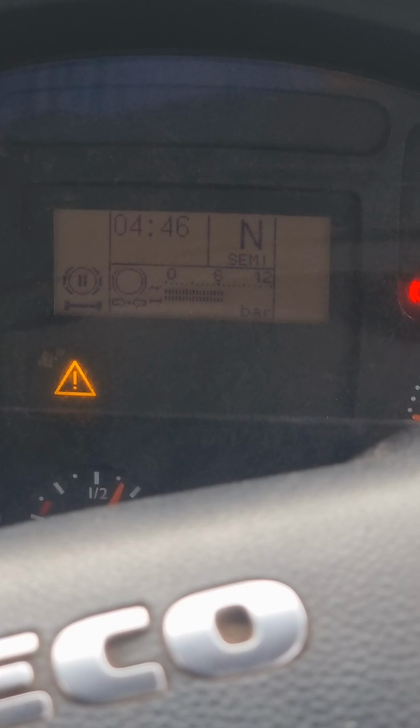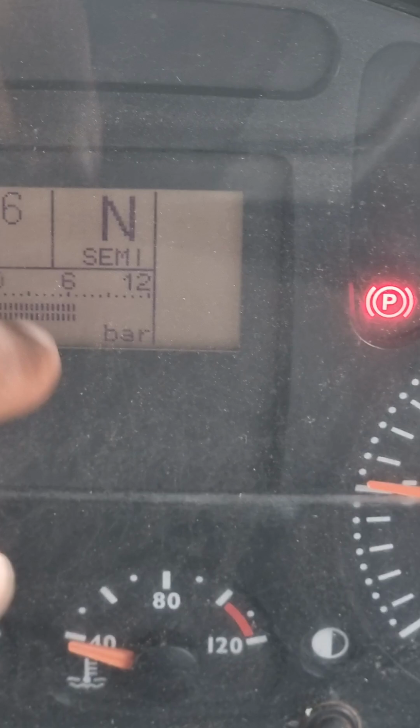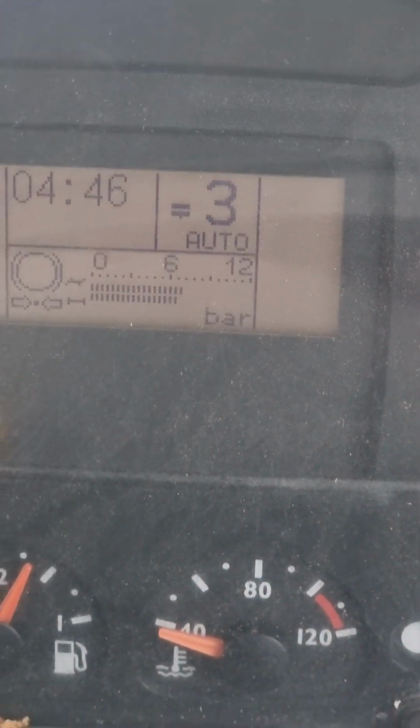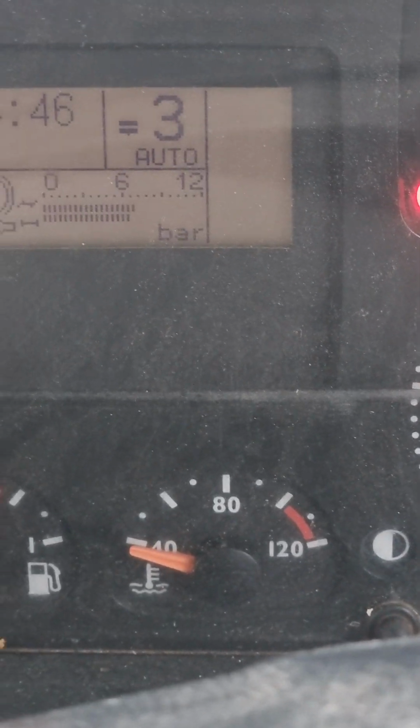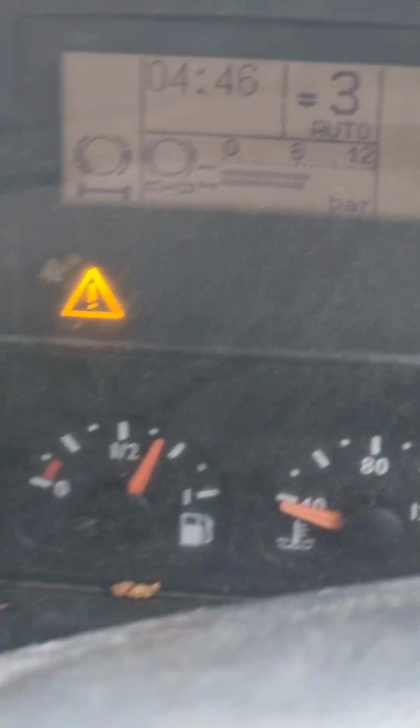This is an Iveco Trakker. Have you seen? The neutral has come there. If I press a D like this, have you seen? I've pressed a D and gear 3 has engaged.